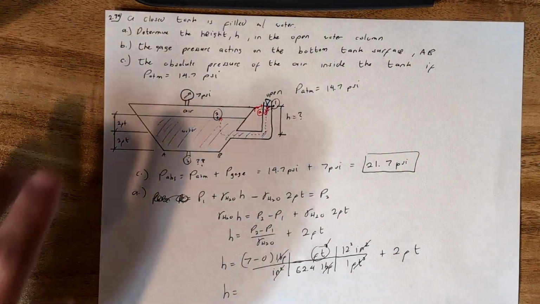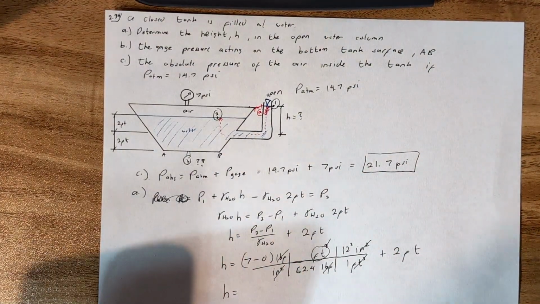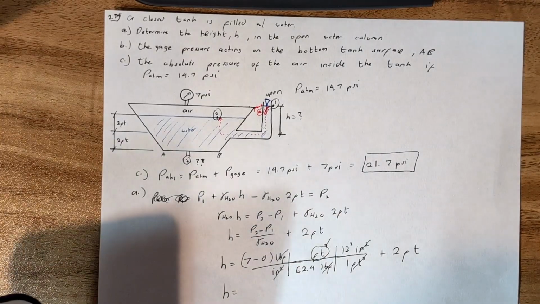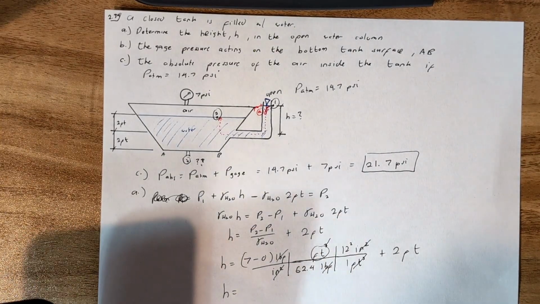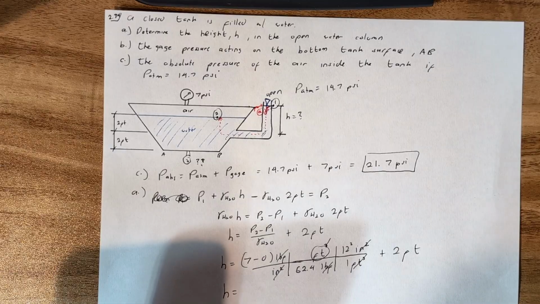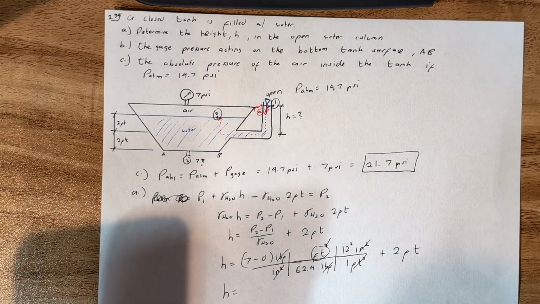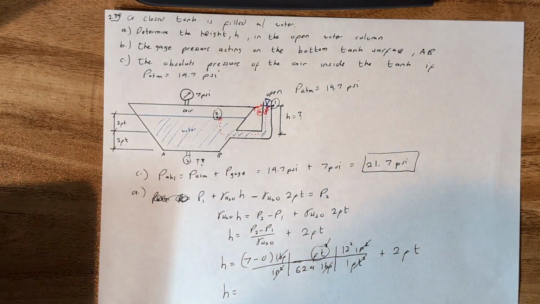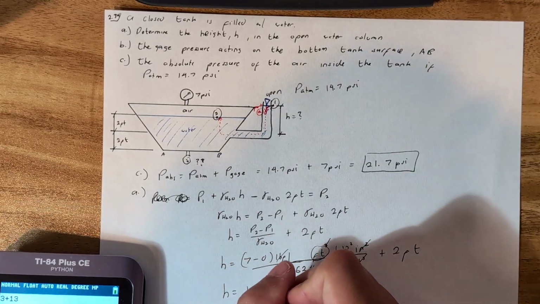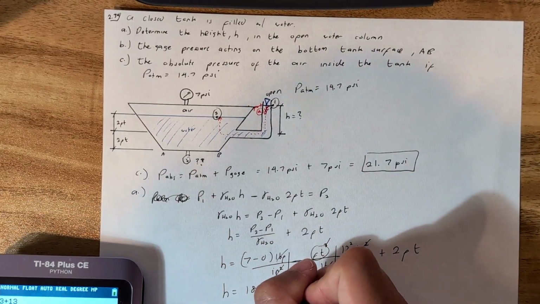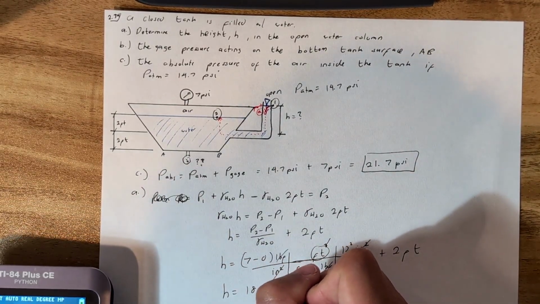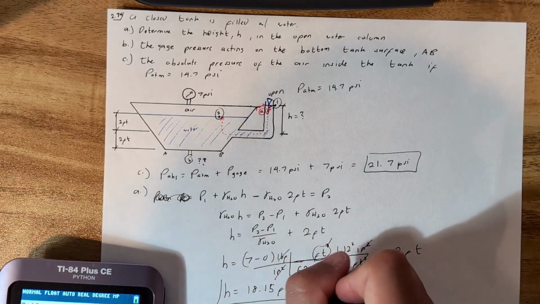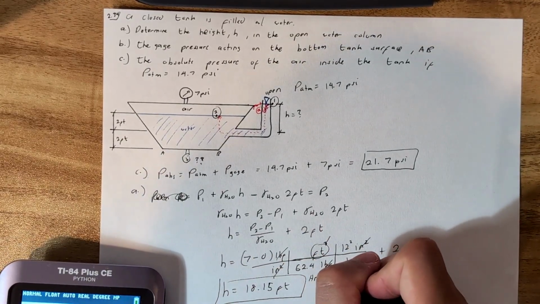And then if we plug that in the calculator, 7 times 60.4. The h is 18.115 feet. And that is our answer for part A.